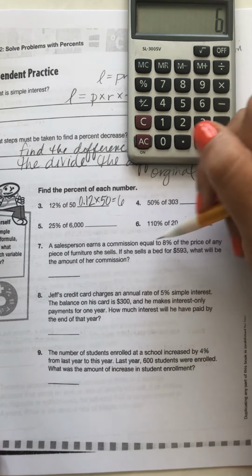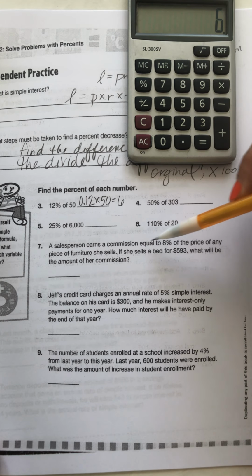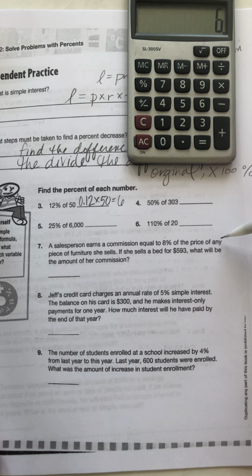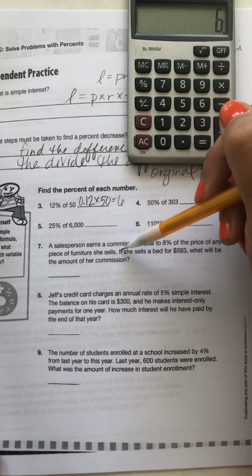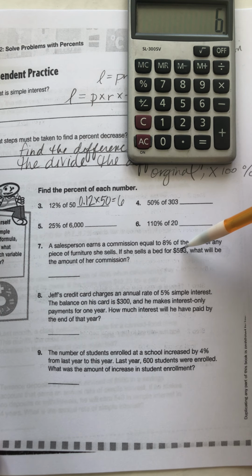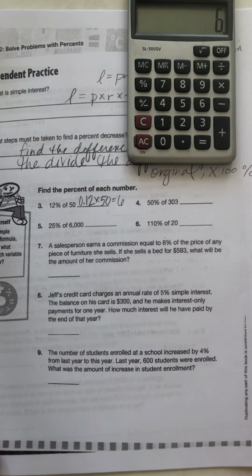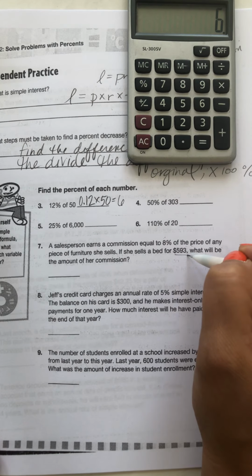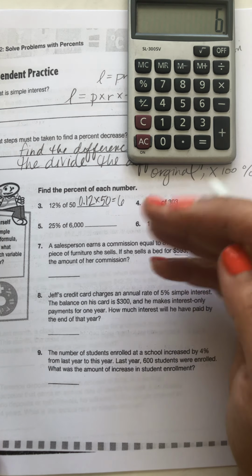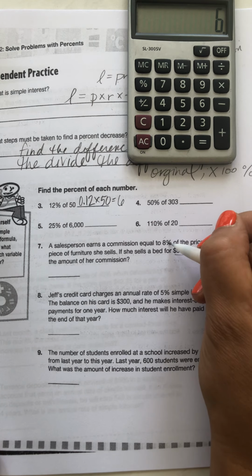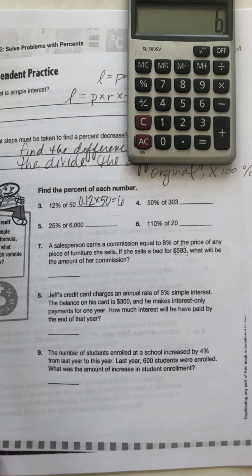that you're probably going to continue to find the percent of a number. So like this one says a salesperson earns a commission equal to 8% of the price of any piece of furniture she sells. If she sells a bed for $593, what will be the amount of her commission? So you're finding 8% of this. Whatever she sells, she's getting 8% of it. So obviously if she sells something super expensive, her commission's going to go up because it's a percentage of that price.